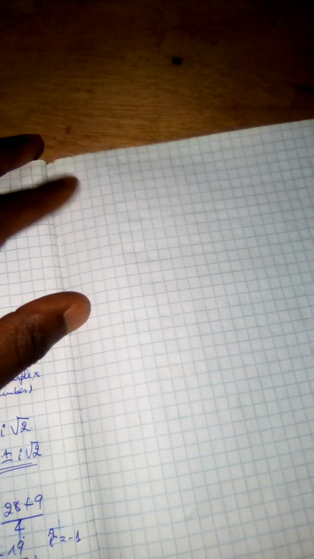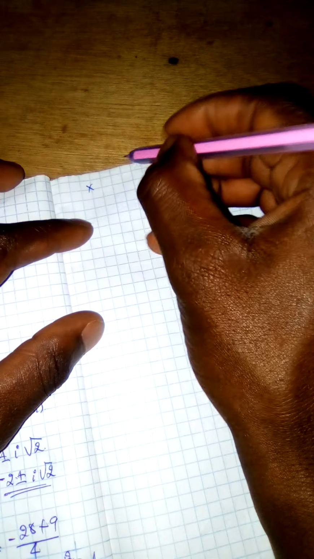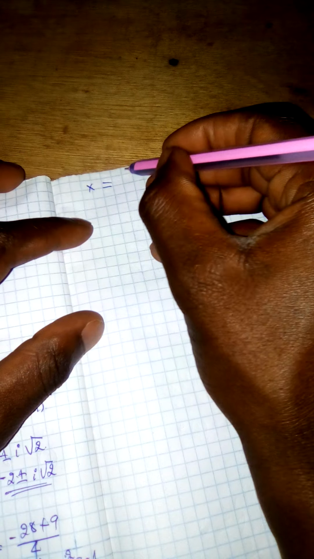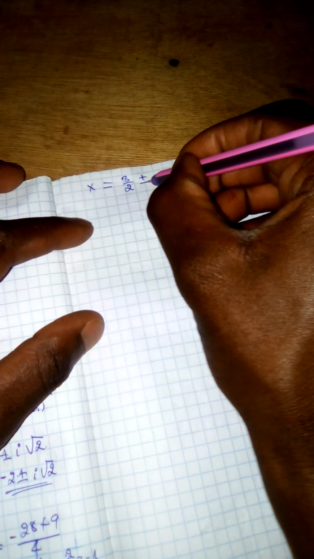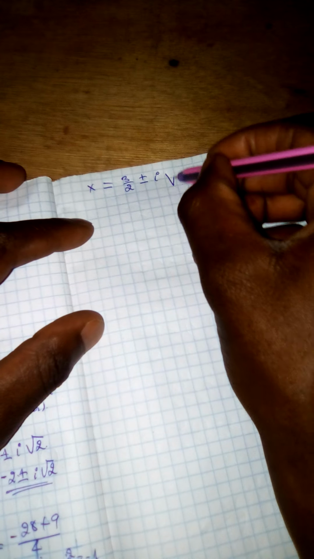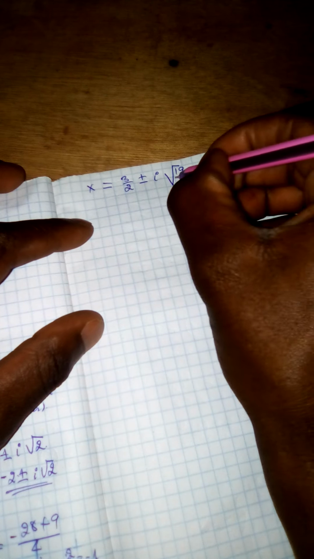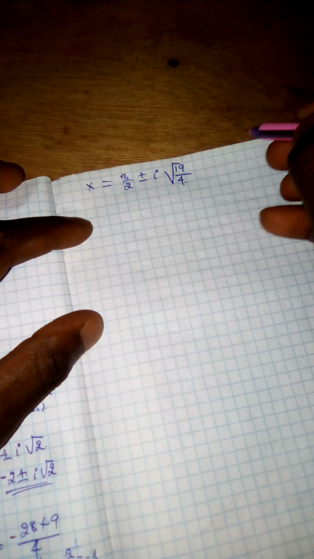Here x would be equal to 3 over 2 plus or minus i square root of 19 over 4.